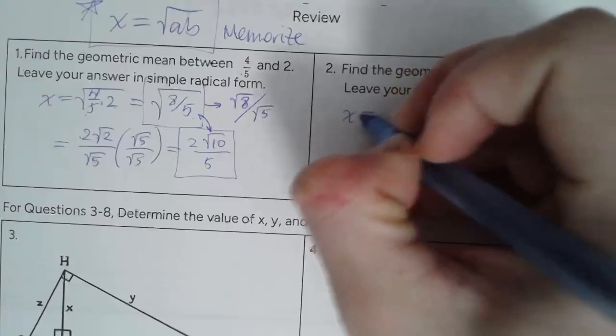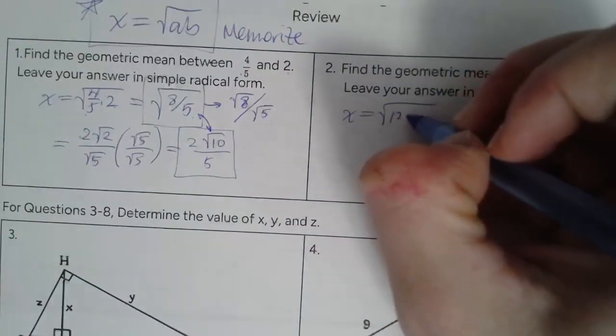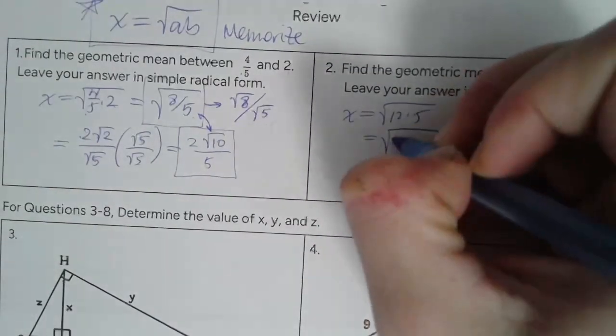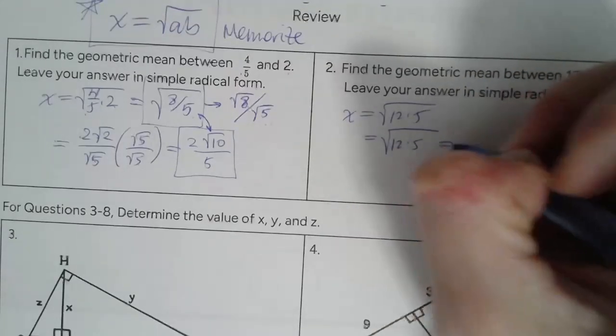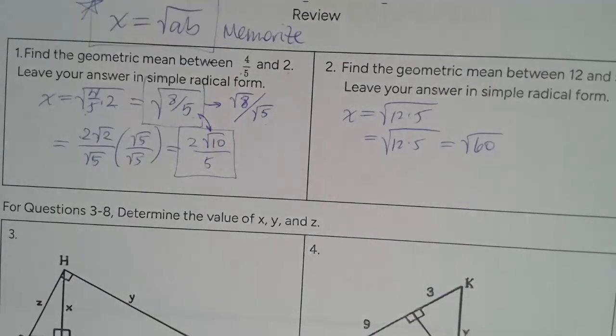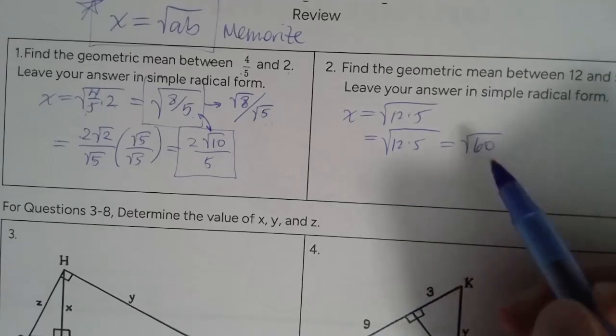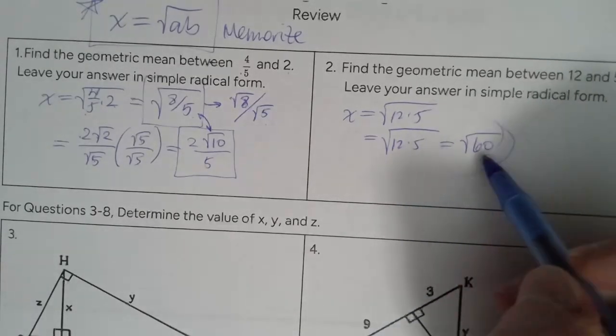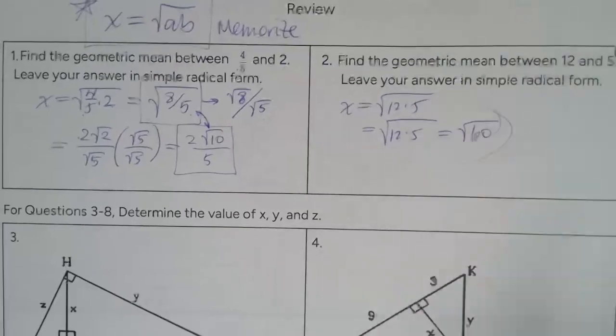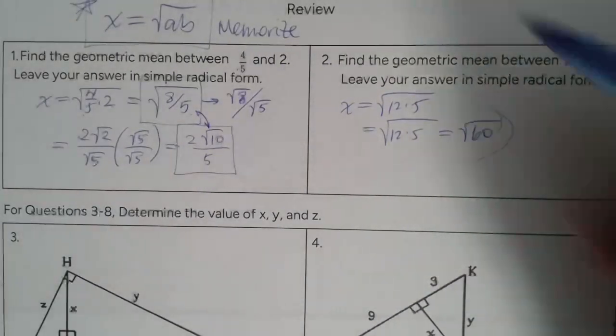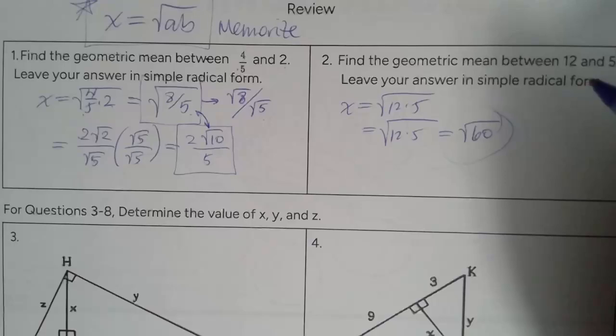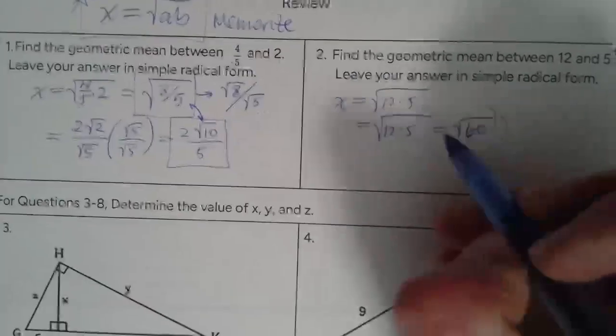Here we have the geometric mean of 12 and 5. 12 times 5 is 60. Remember that the square root loves pairs. The name of the game is pairs of numbers. So in here, are there any products of pairs you may spy? I detect a pair of 2s. I guess that's all, right?